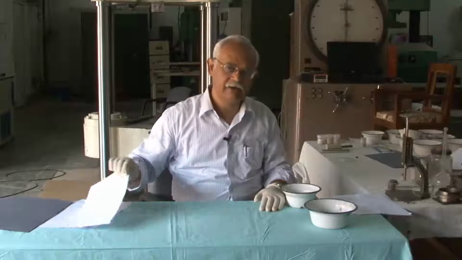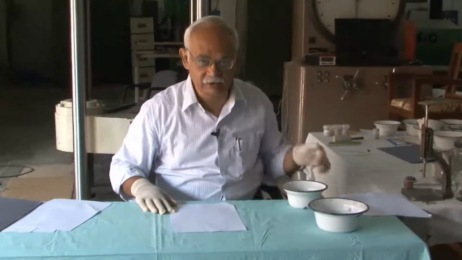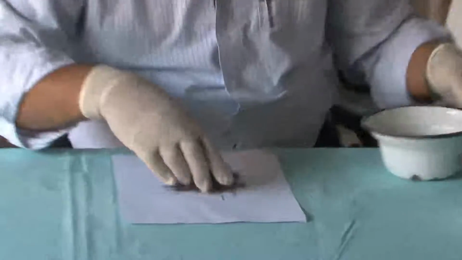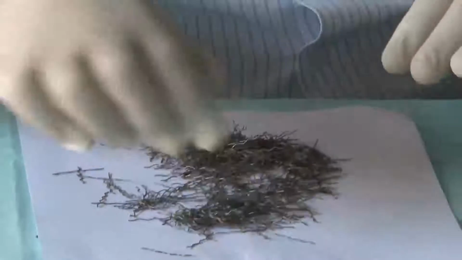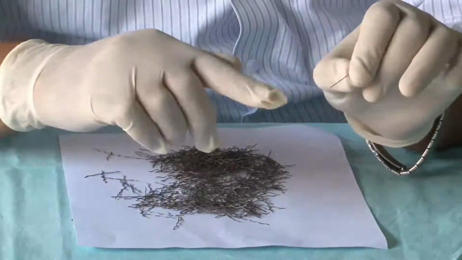Yet another additional material, other than the normal materials that we use in concrete construction, sometimes is fibers, and these fibers, if we see here, are steel fibers. These fibers can be of different shapes. They need not be crimped like this.